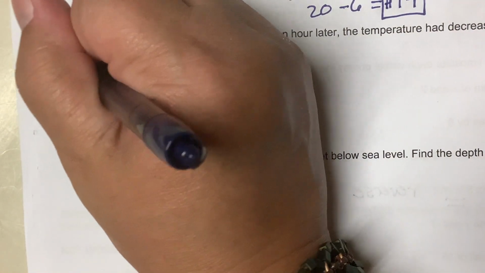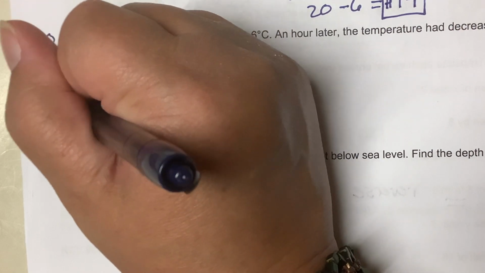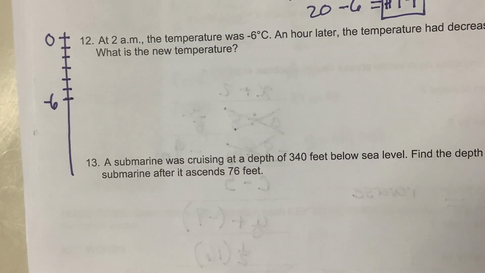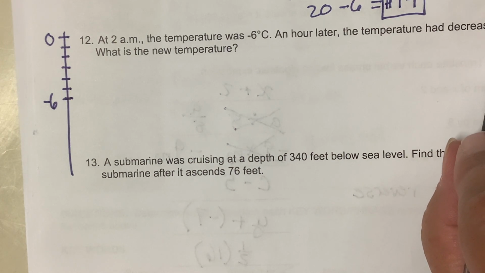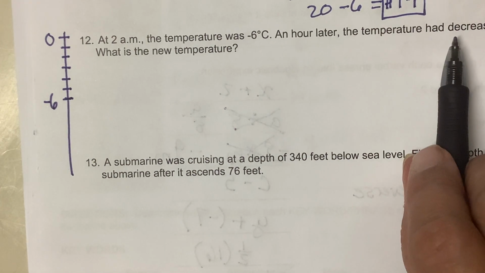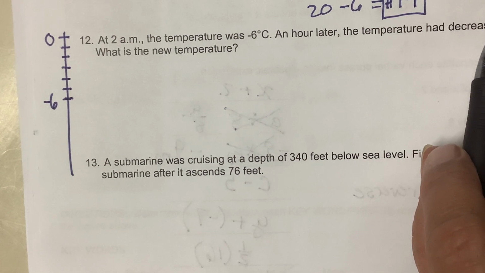-1, -2, -3, -4, -5, This is where I'm at, -6. Then it's going to decrease 8 degrees. Decrease means I'm going down. Decrease, down. Anything that starts with DE usually means that it's a lower number.